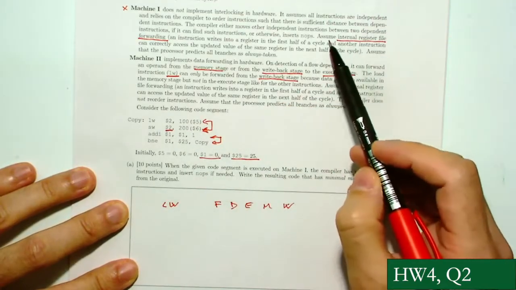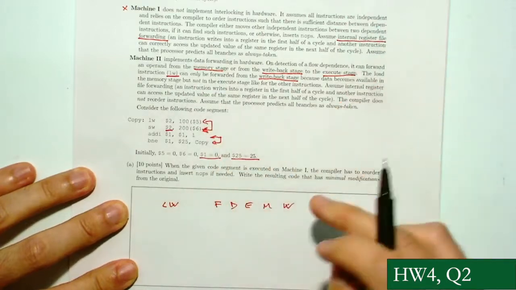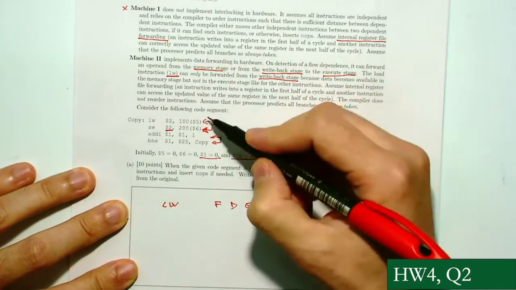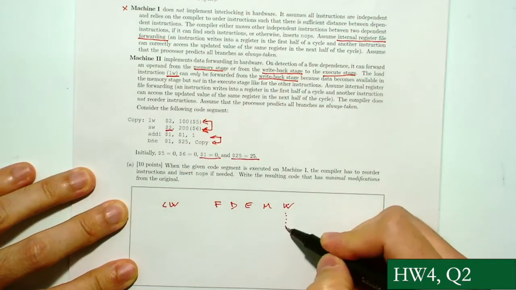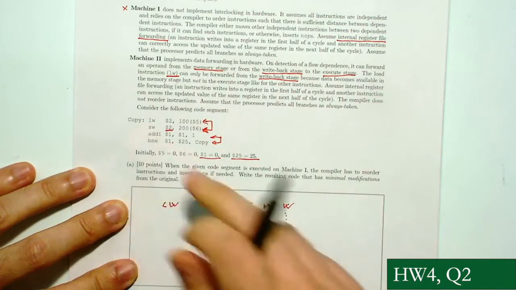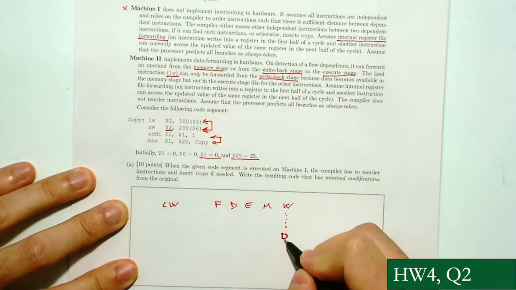And we see here that we have some internal register file forwarding. So in the same cycle that we write back the load, we can read from the store. At this point, in the write back, we can read from the store, and we read registers in the decode stage. So we can do this.